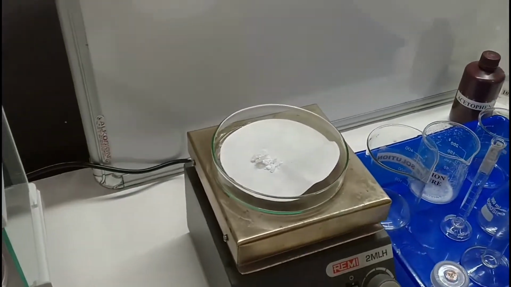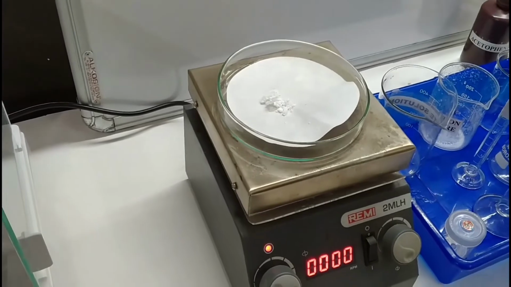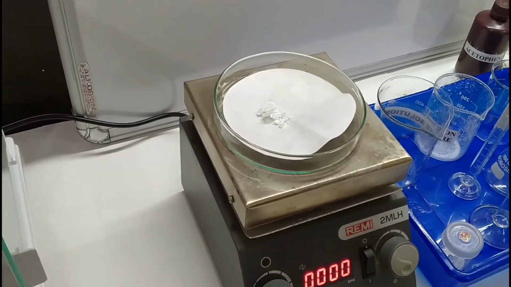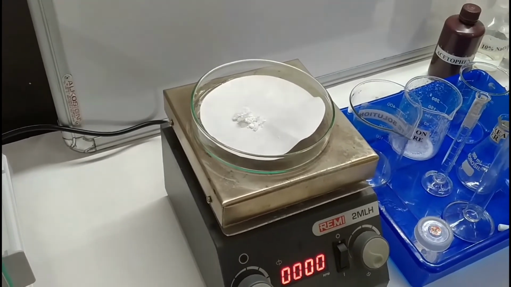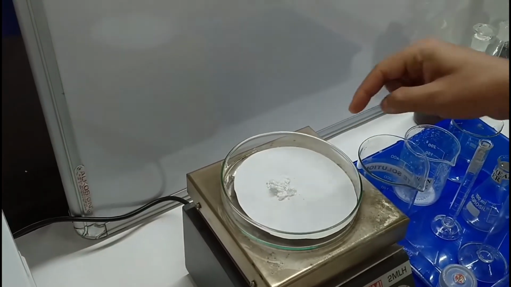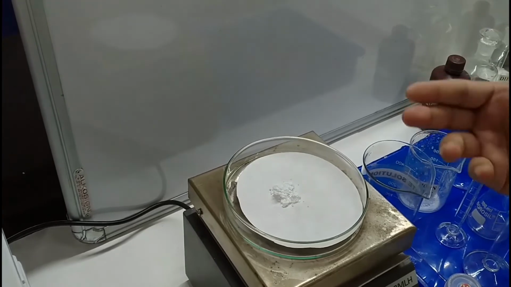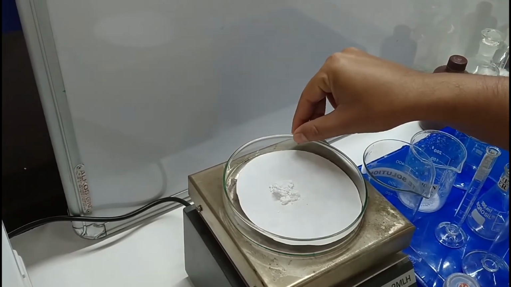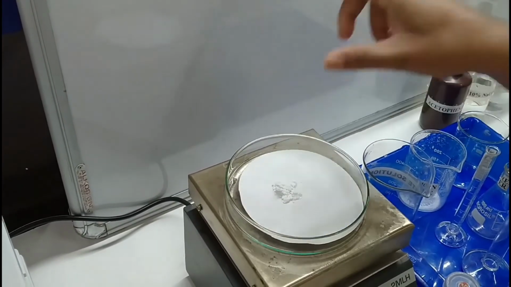Let it dry for a while, and then we are going to measure the weight of the prepared benzoic acid. Now you can see it is almost dry, so we remove this from the hot plate.